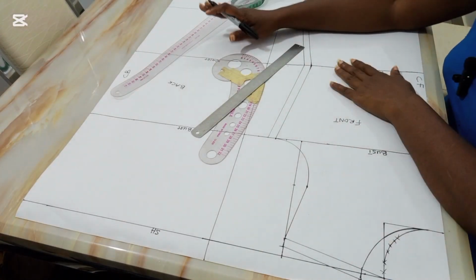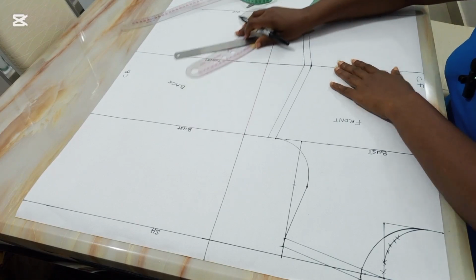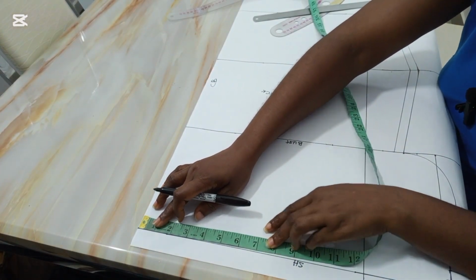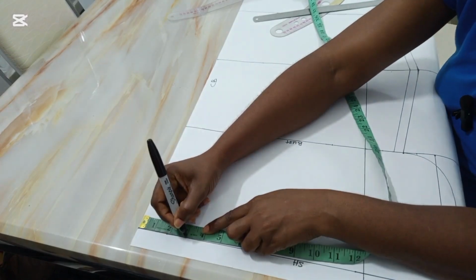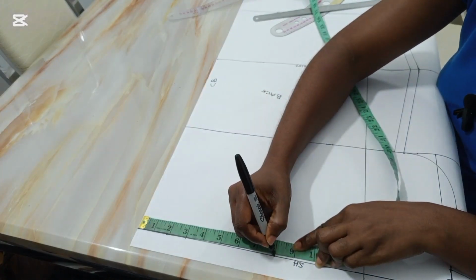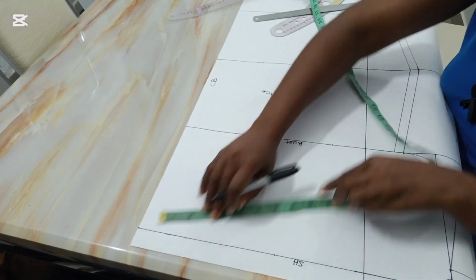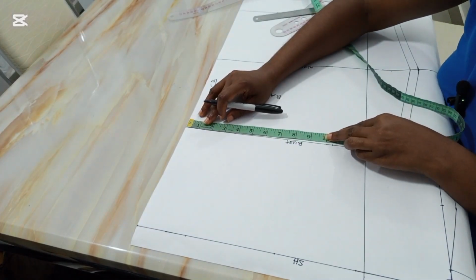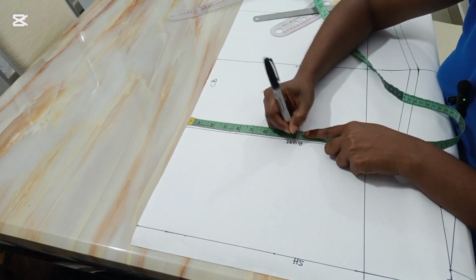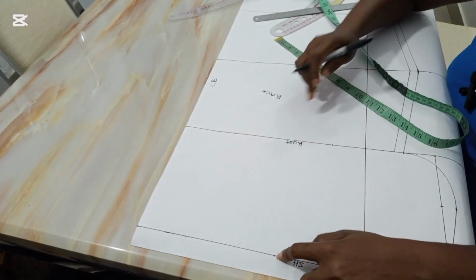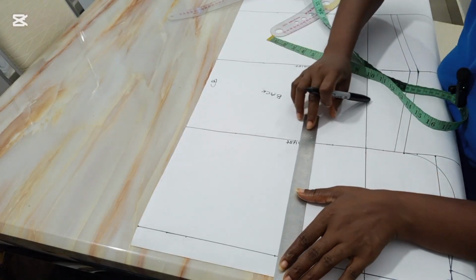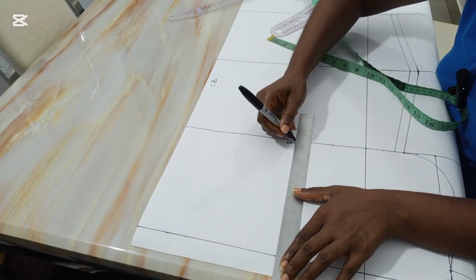So now we'll get to the back. So we'll start from the shoulder and we'll plot the neckline. We're marking 3 inches, then the shoulder. As usual, divide your shoulder measurements by 2, and whatever you get, you mark it. Mark it on the shoulder and also mark it on the bust. Then you connect the points.